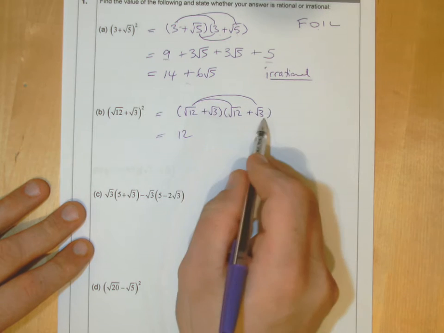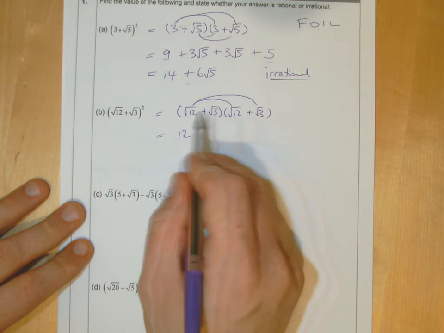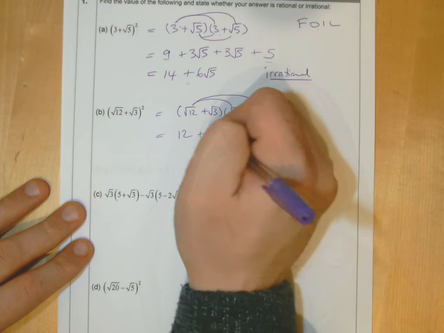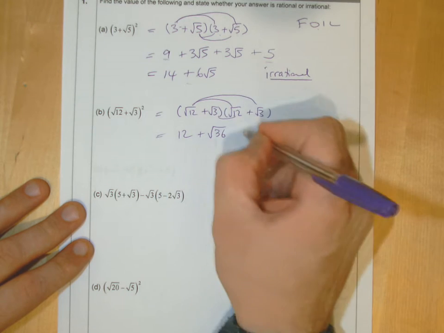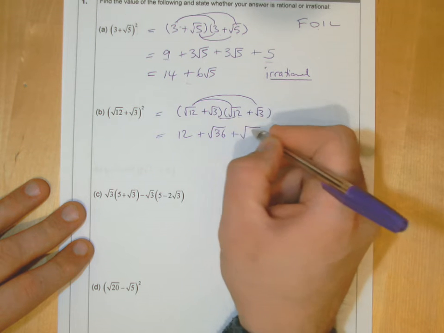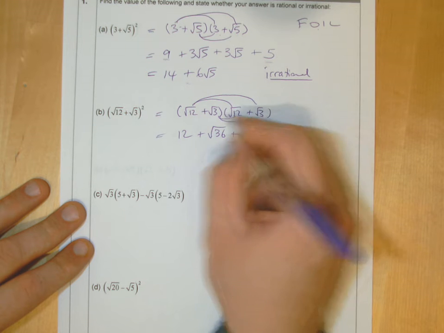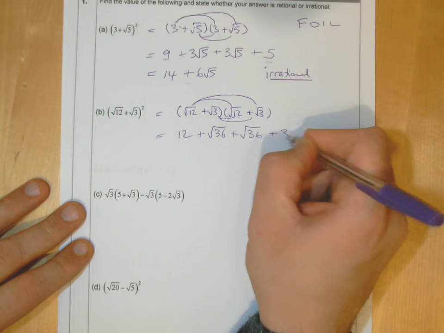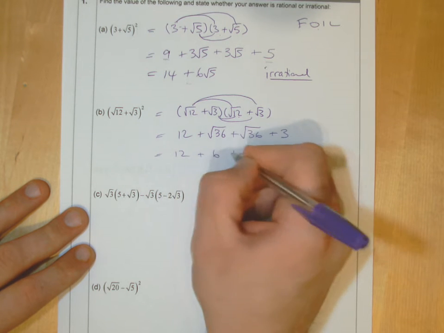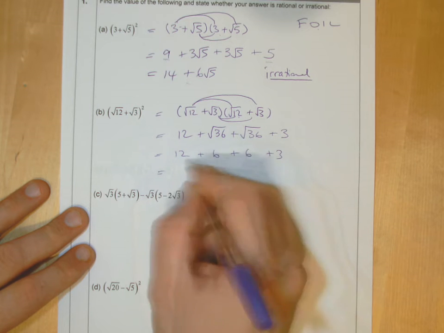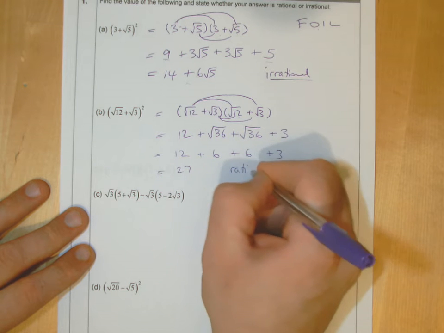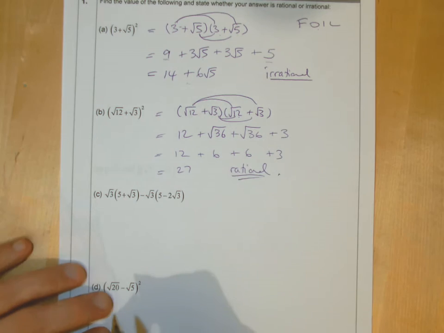Outers, root 12 times root 3. Okay, so when you times a root, you can put them together, so root 12 times root 3 is the same as 12 times 3 is 36, so root 36. Inners then, root 3 times root 12 is the same as root 3 times 12, which is root 36. And then the last, root 3 times root 3 is just 3. Okay, so you get that. But what's interesting here, of course, is that root 36 is just 6. Okay, so you get your answer then, add them up, and you get, I think that's 27, isn't it? And your answer then is rational, because it's a nice number, and it doesn't go on forever.